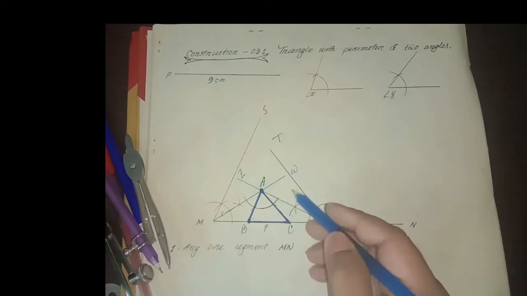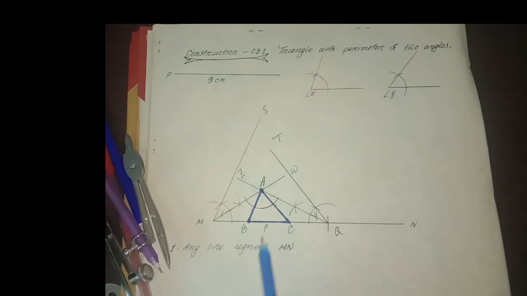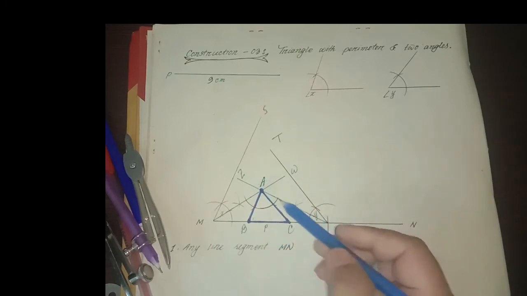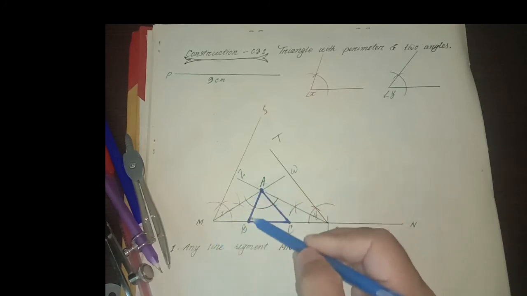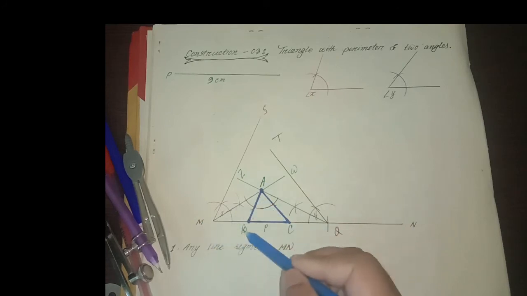Now the next part is the perimeter, how the perimeter comes. Look, perimeter is equal to what? Perimeter is equal to AB plus BC plus AC. Now look at the triangle ABM. I repeat, in triangle ABM, this angle and these angles are equal. Therefore, MB will be equal to AB.